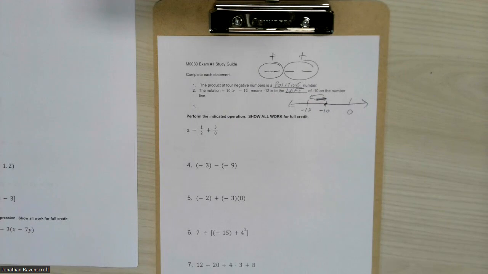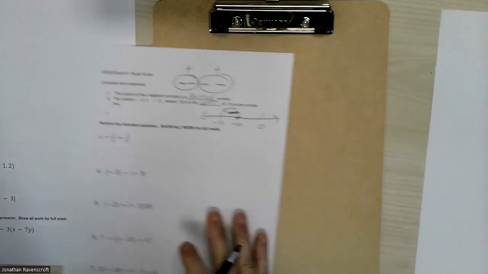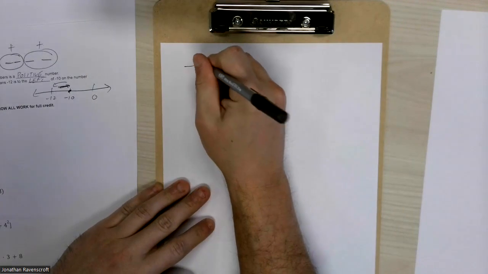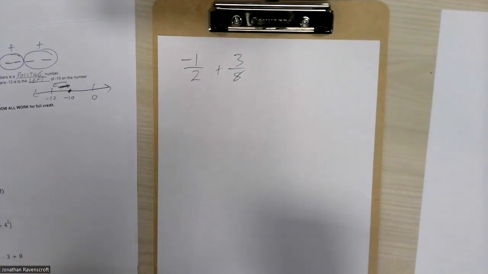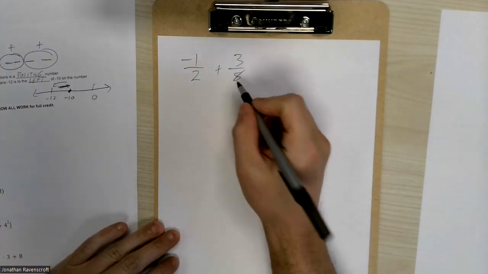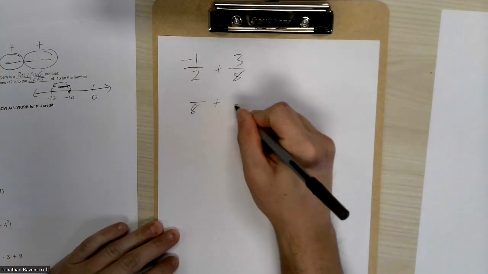All right, next we have some fraction operations. We have -1/2 plus 3/8. Now, in order to do this, we need a common denominator. A good common denominator is 8.